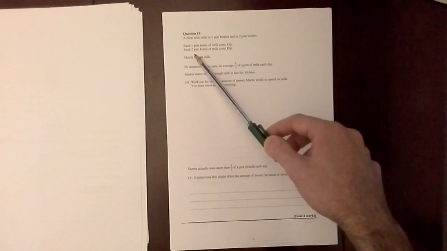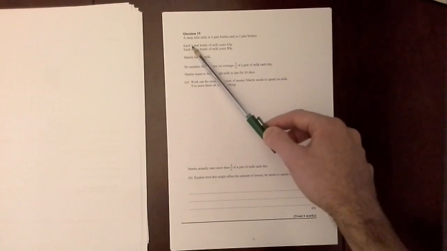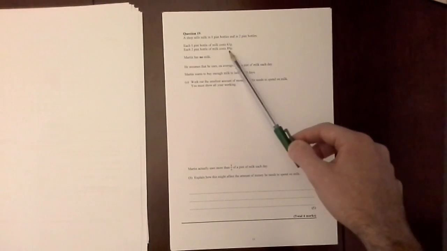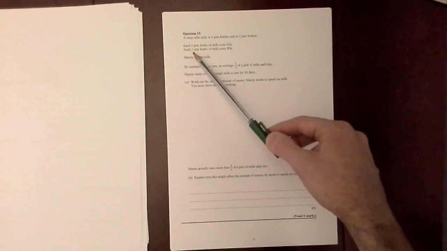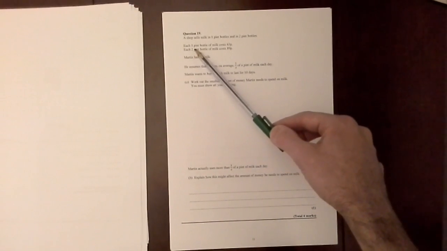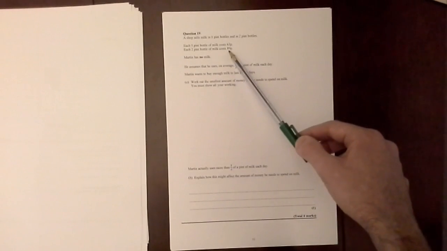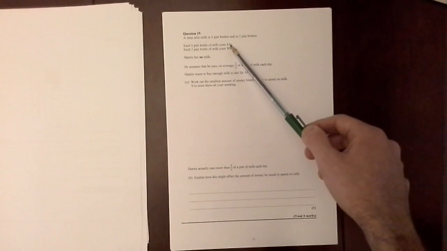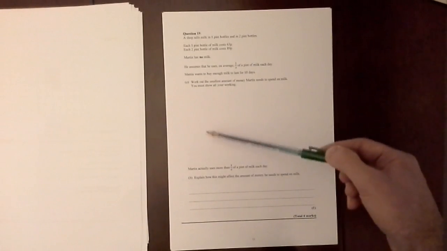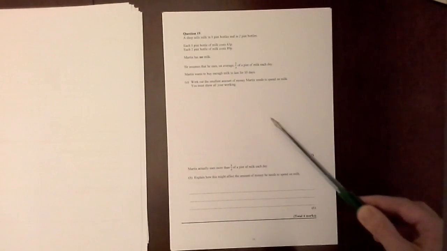I suppose you could buy 1 2-pint bottle and 3 1-pint bottles. That would be 1 lot of 89 and 3 lots of 63. Or you could buy 2 2-pint bottles and 1 1-pint bottle. So 2 lots of 89 and then 1 lot of 63. And you need to look at each of those combinations and decide which of those is going to be the cheapest.